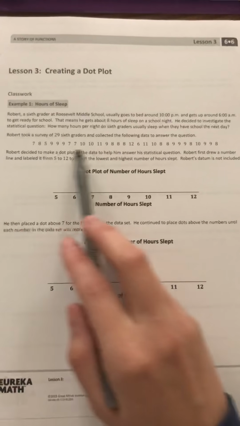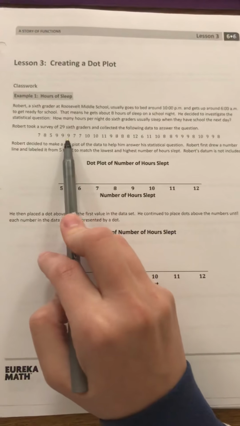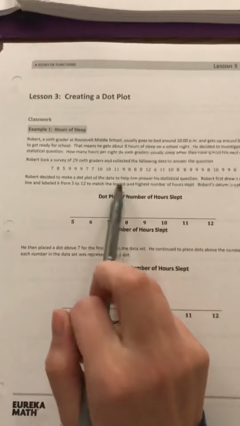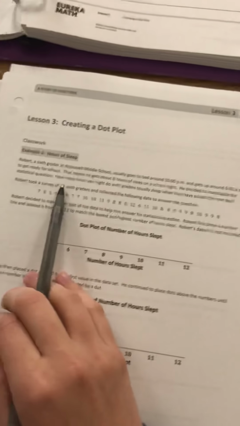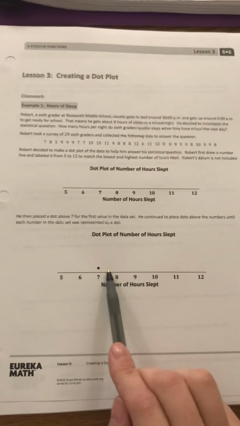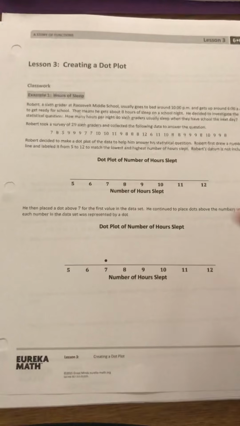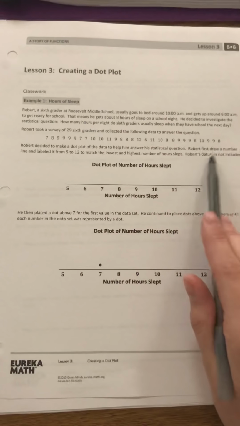It's not from least to greatest, and I want you to notice that because that does make a difference. Now, typically, I do want you to put it from least to greatest. It makes it a lot easier when we calculate mean and median and mode. But for right now, since we're just plotting points, it's totally fine. You can leave it as it is, as long as you're recognizing that you need to plot every single number.